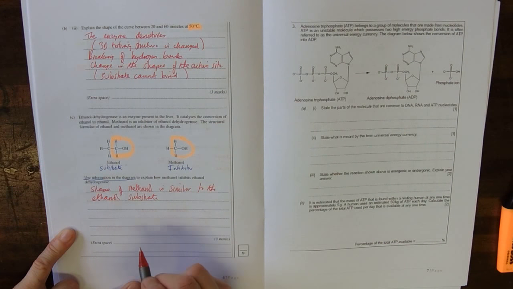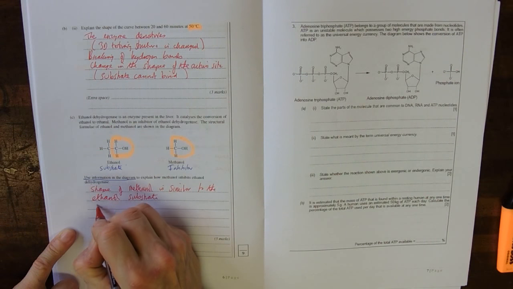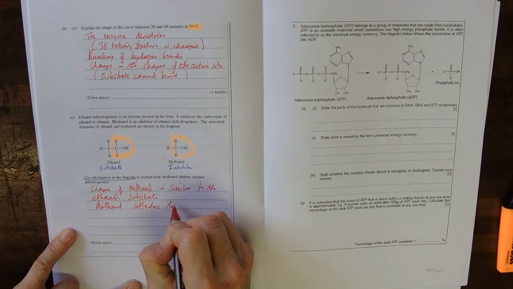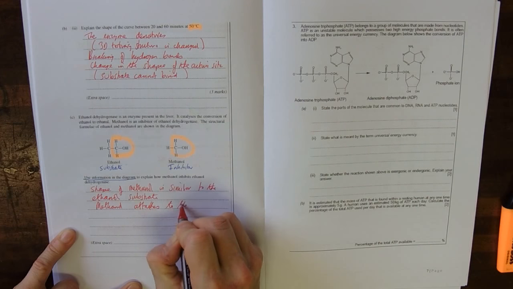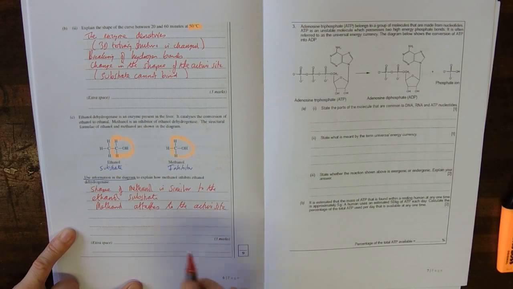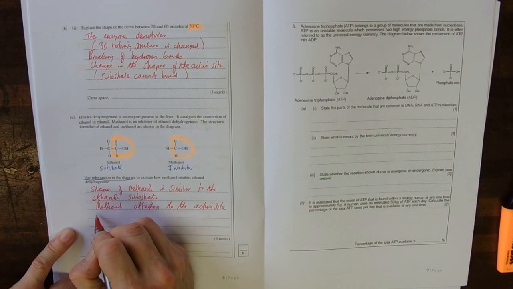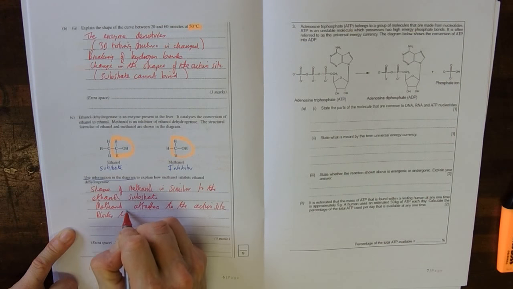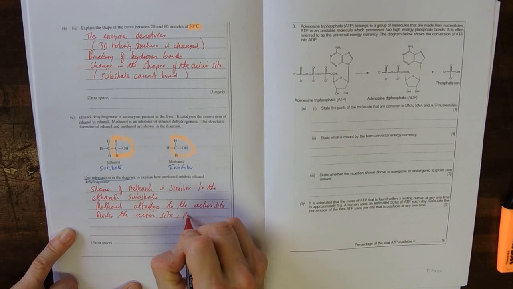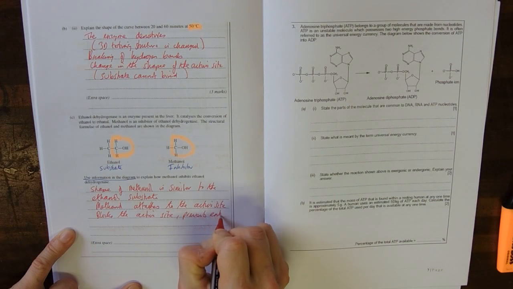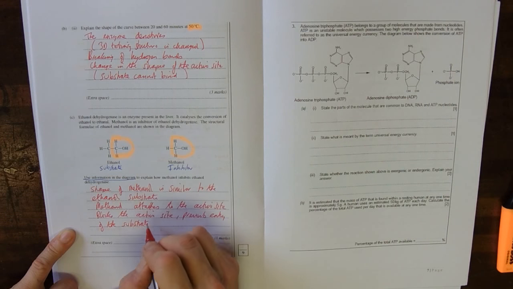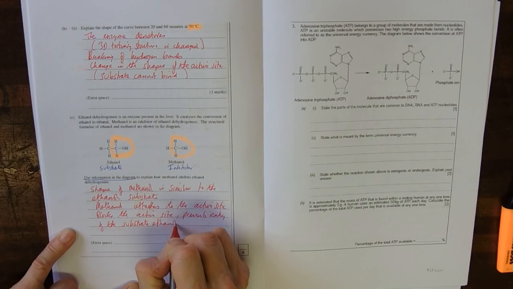And then just to explain how competitive inhibitors work. So methanol attaches to the active site. It blocks the active site, prevents entry of the substrate, which is ethanol.